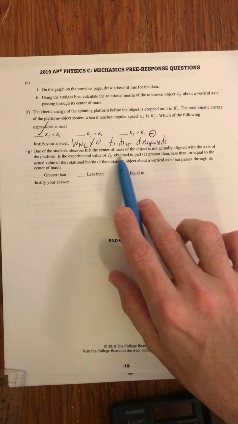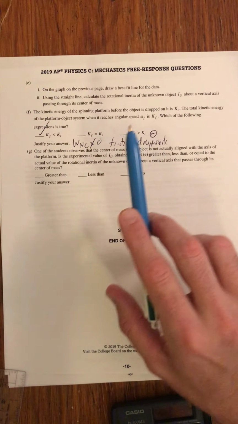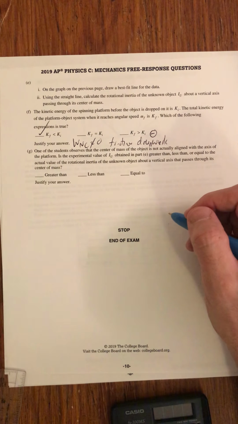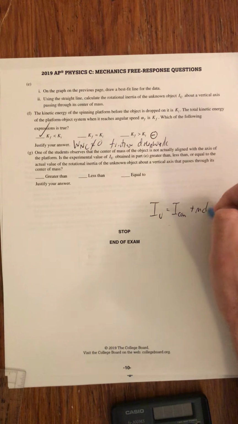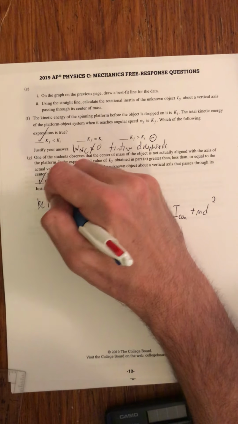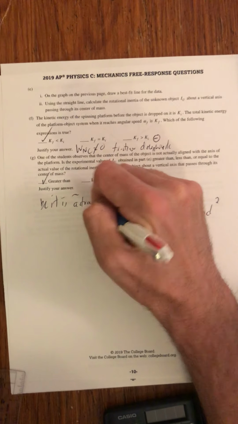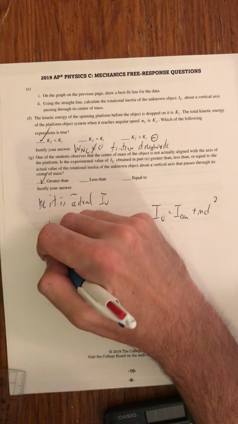One of the students observed the center of mass is not actually aligned. Is the experimental value of IU greater than, less than, or equal to the actual value? If it's not aligned, then that IU term would have been the actual ICOM plus an MD squared, because it would be shifted or larger. So it would be greater than, because it is the actual IU plus an MD squared shift term, because of the parallel axis theorem.